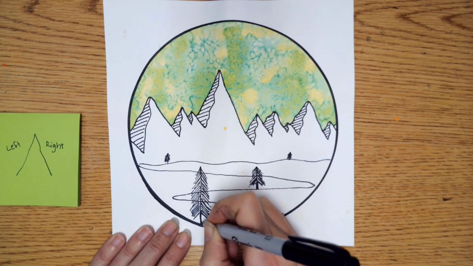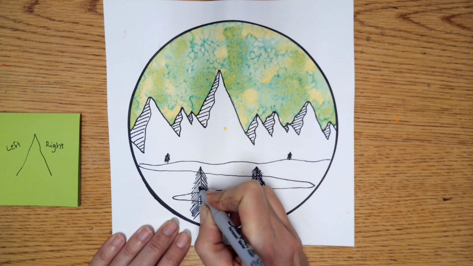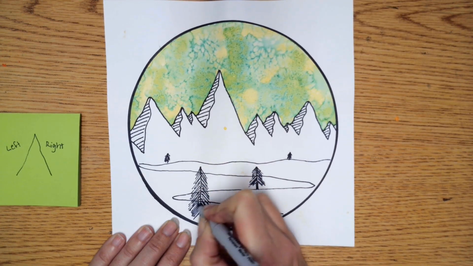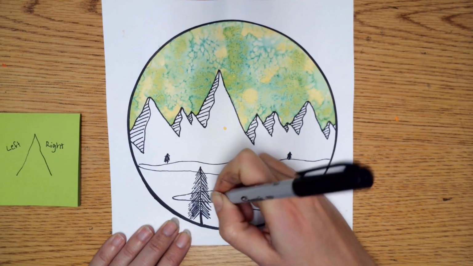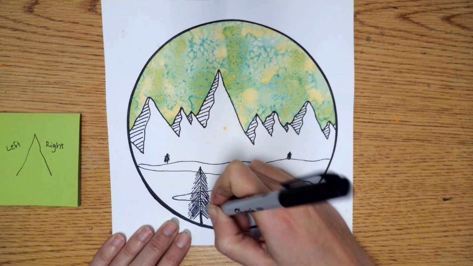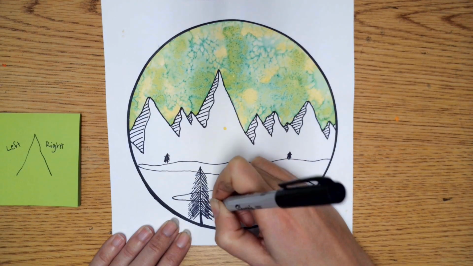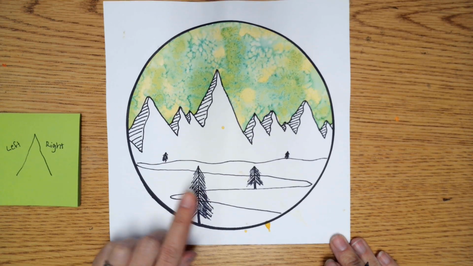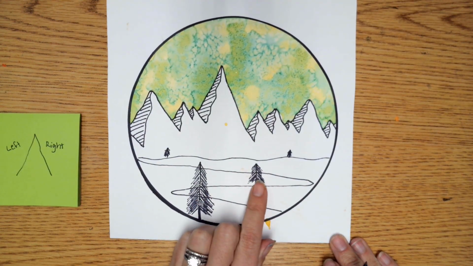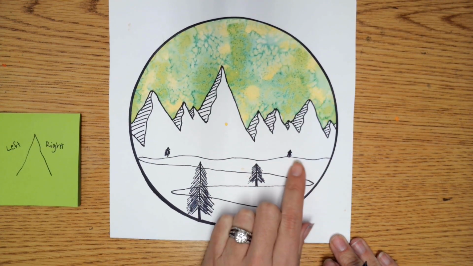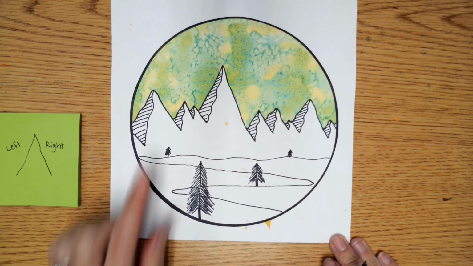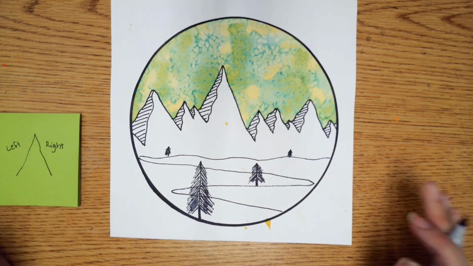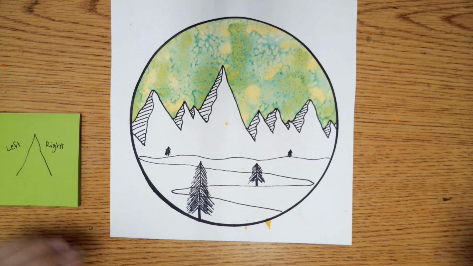Maybe I'll make this trunk a little bigger. And if you want to make it fatter on the bottom, you can. Like that. So I've got my foreground, my biggest tree, my middle ground, my medium-sized tree, and my background, my teeny tiny tree. If you want to add a few more, you can. It is really up to you.